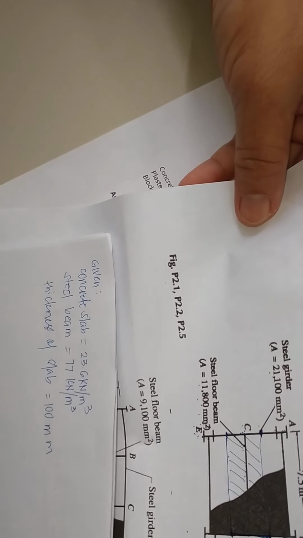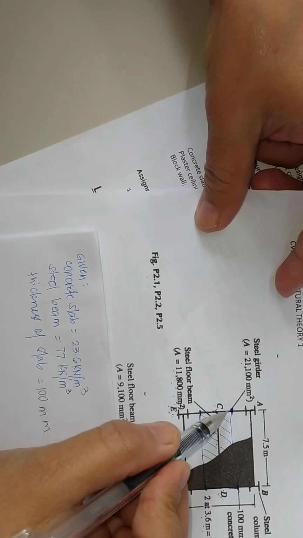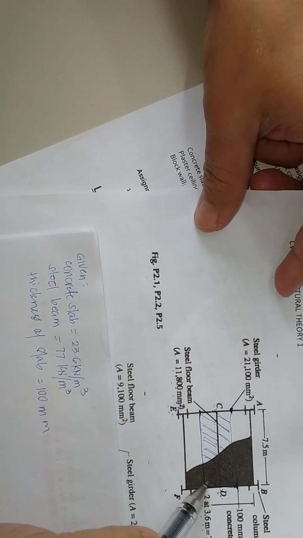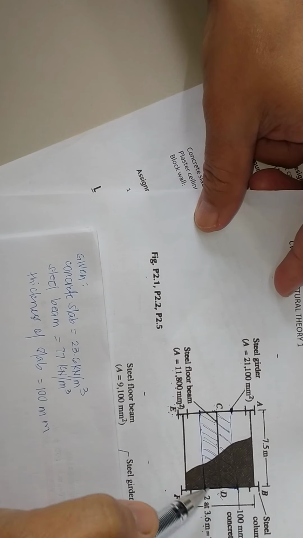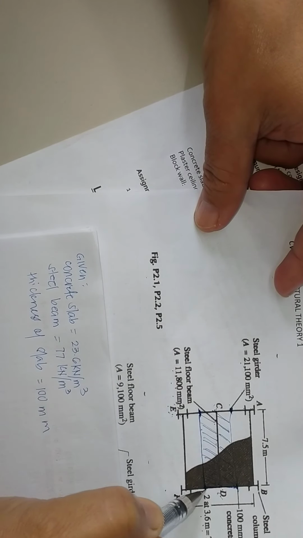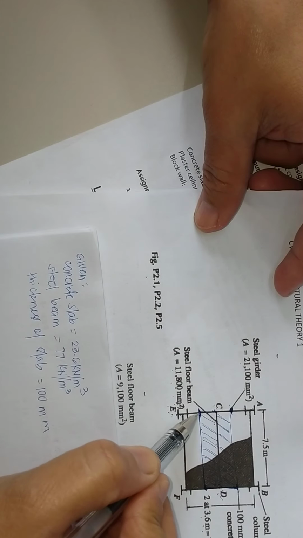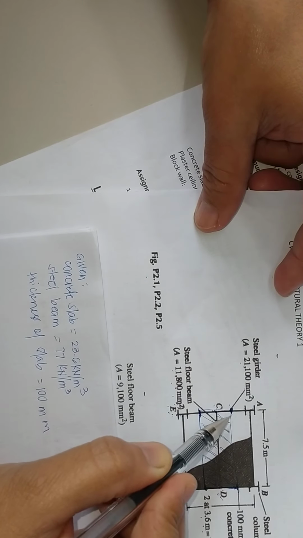The tributary area assigned to the beam CD is this shaded square. The span between beams is 3.6 meter. So bisecting the area of the floor to assign to the floor beam, it will give you 1.8 here and 1.8 here, so a total of 3.6.